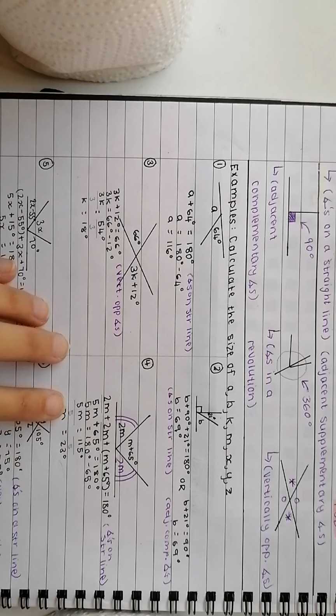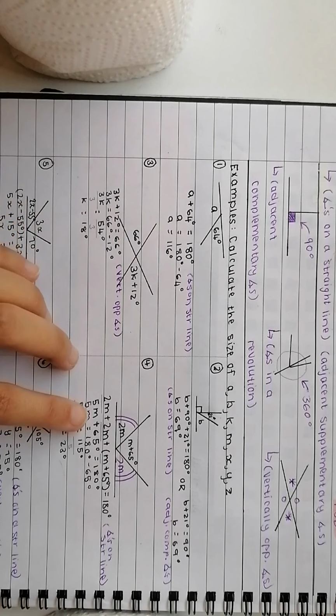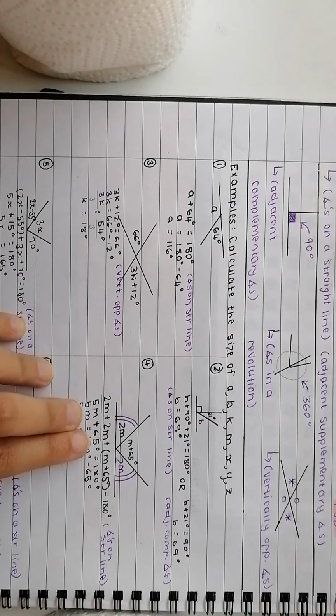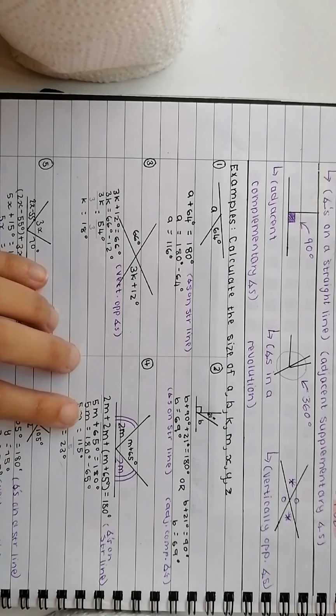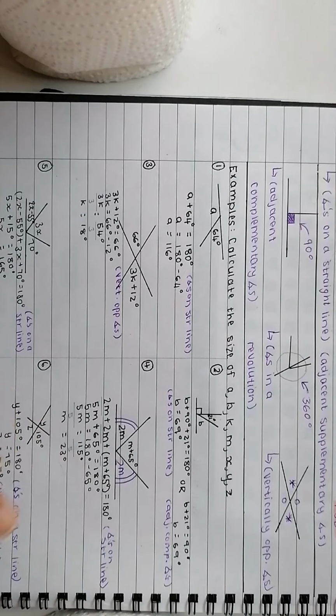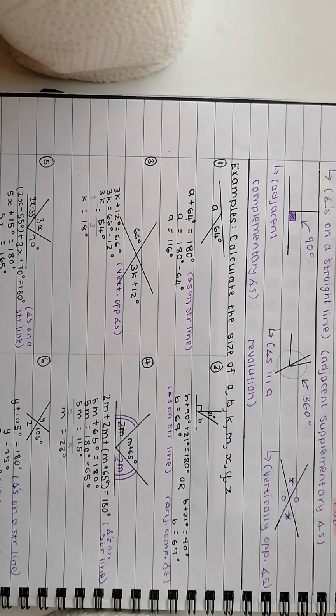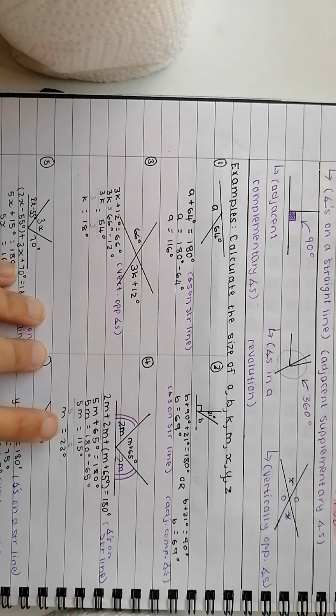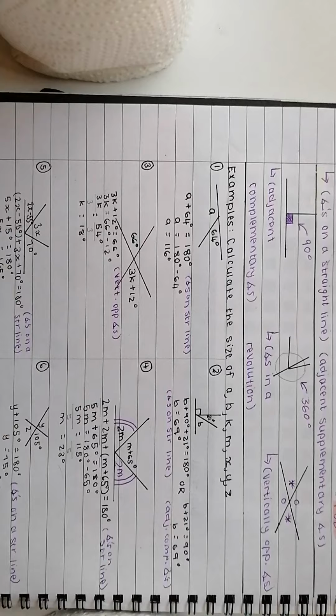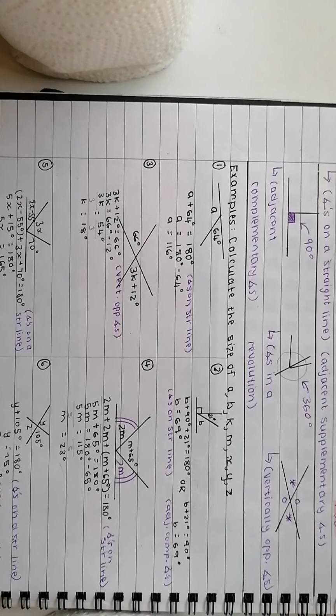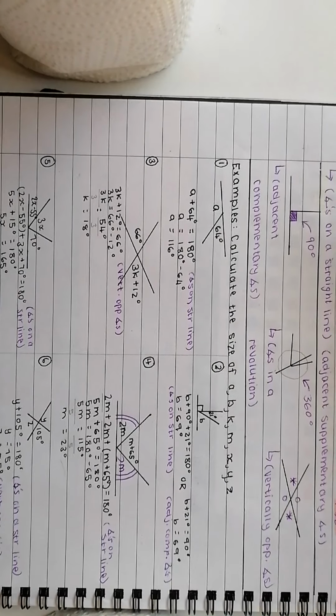We need to isolate m. So once we've carried over all of our numbers and we are left with m's on the one side and numbers on the other side, we divide both by that common factor that will enable us to get m on its own, and we get m is equal to 23. The last two examples that we're going to move on to.